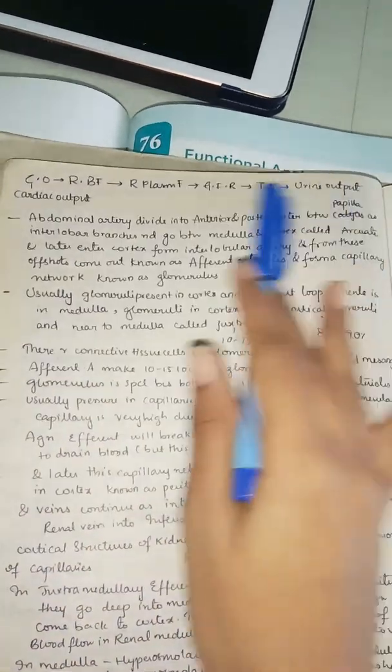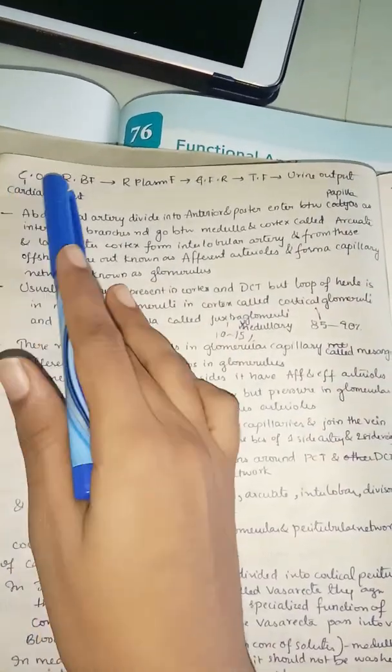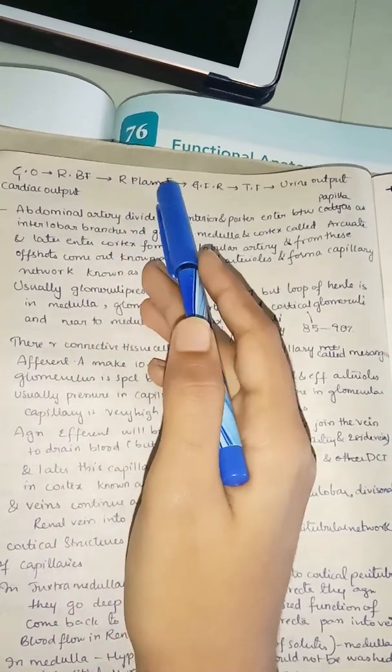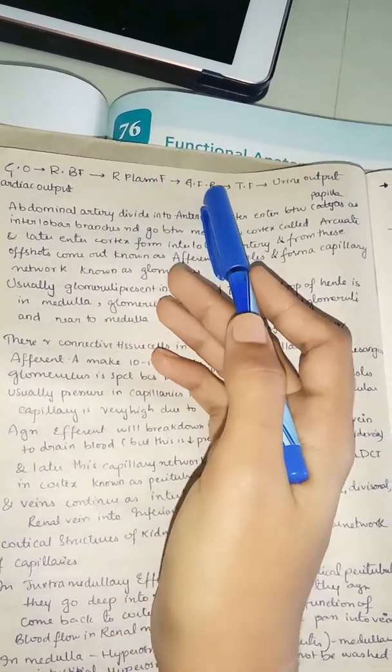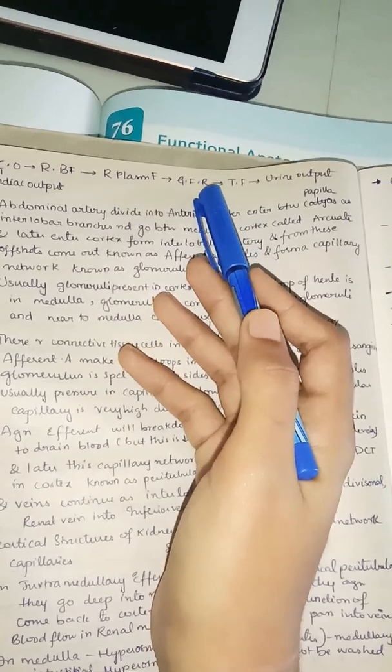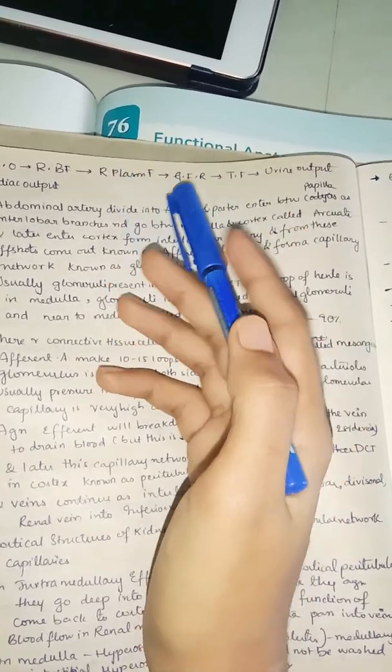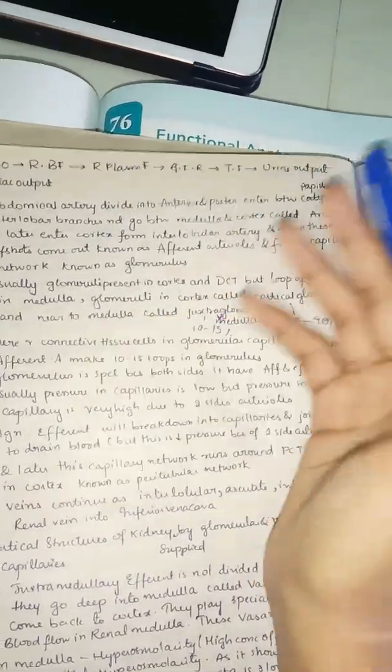This is a flow like cardiac output, which is 5 liters. From there, the renal blood flow will take 20%. The renal plasma flow going to GFR will also be 20%. For example, if 100 of blood flow is going, then the final flow will be only 1. We'll see all this, and finally how much the urine output will be. So let us start our discussion.